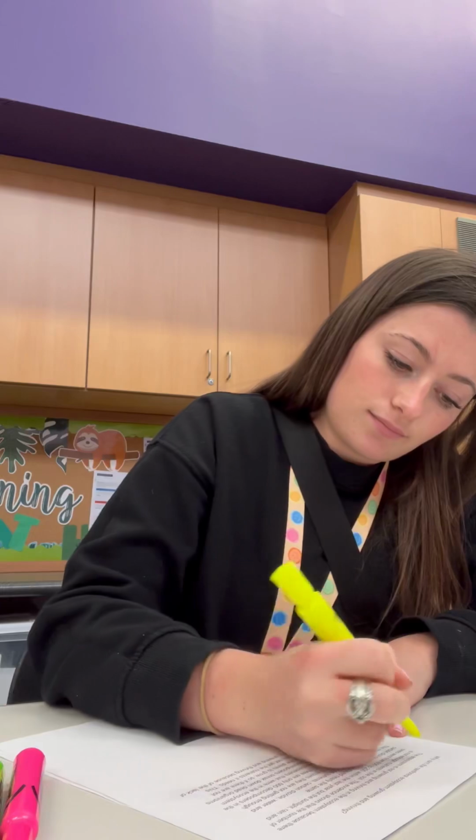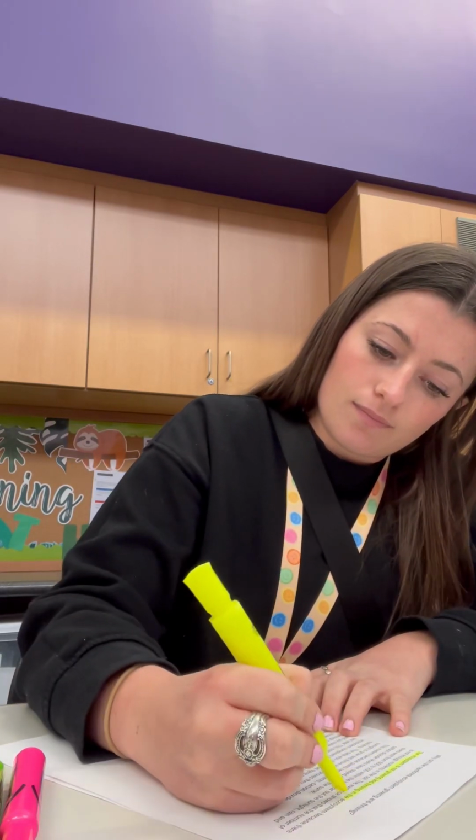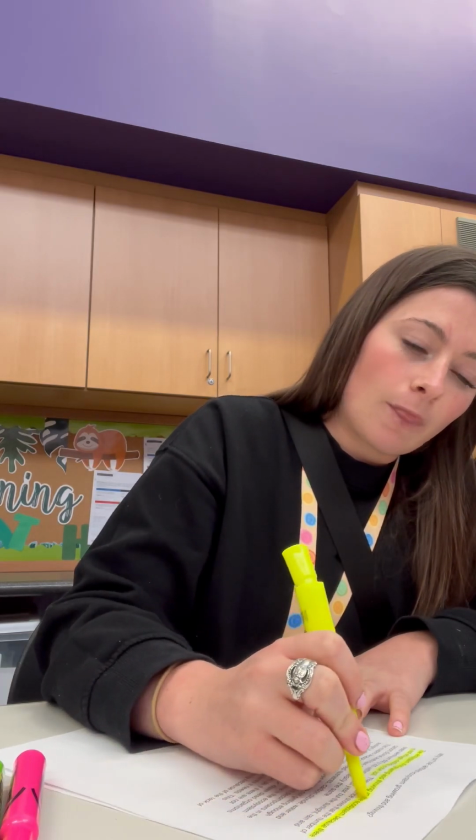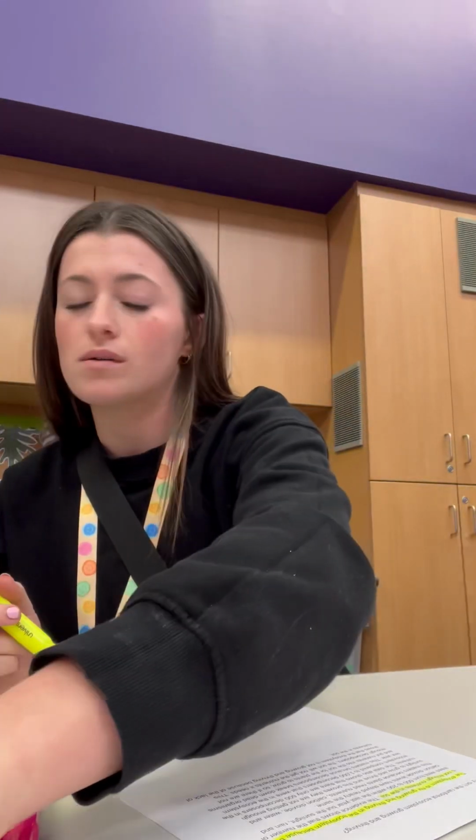Okay, so I want you to take your yellow and find the claim and highlight it. Okay, Jonah, what did you highlight? The ecosystem is not growing and thriving in the ecosystem. I know, I mistyped it. There are not enough nutrients in the soil. Yeah, so that's our claim. What is going to follow our claim, immediately after the claim? Evidence.